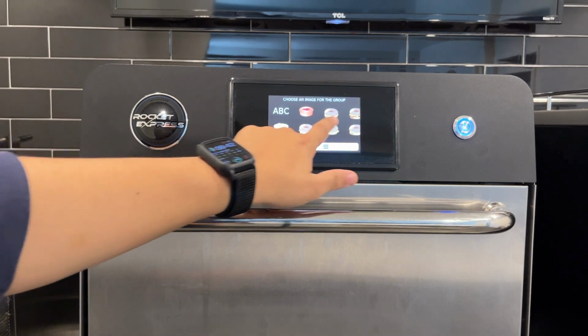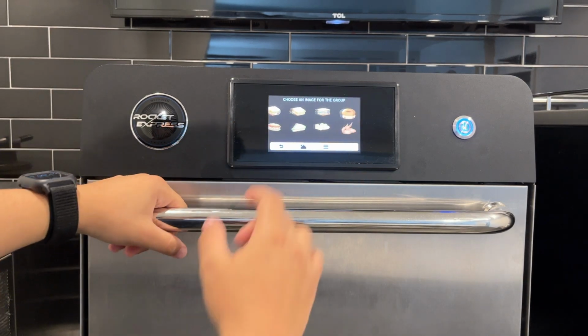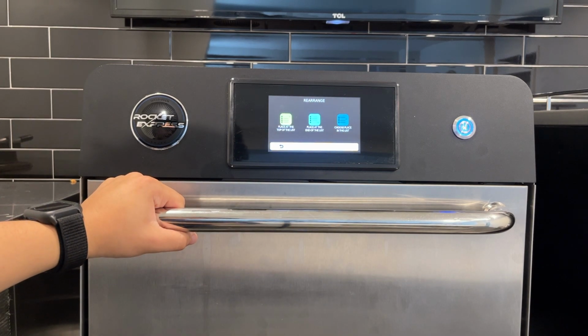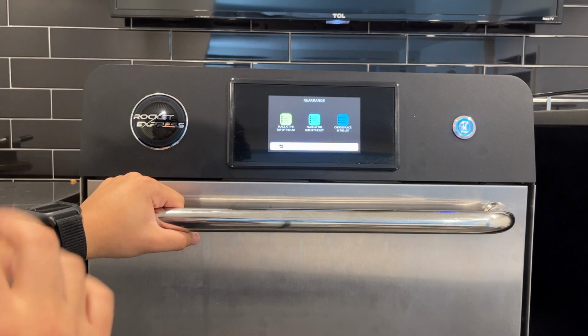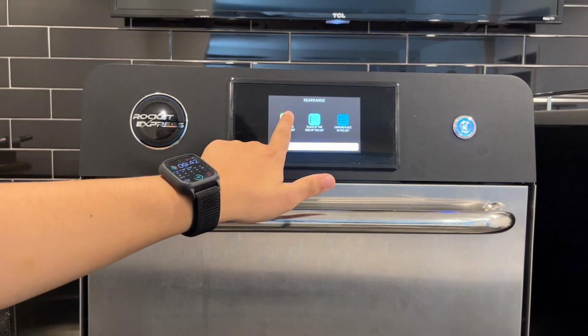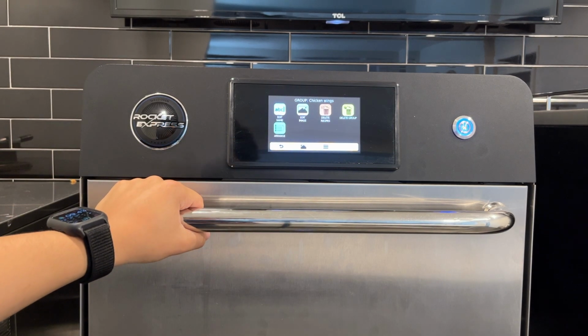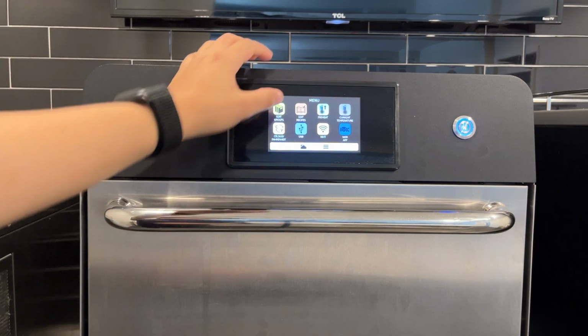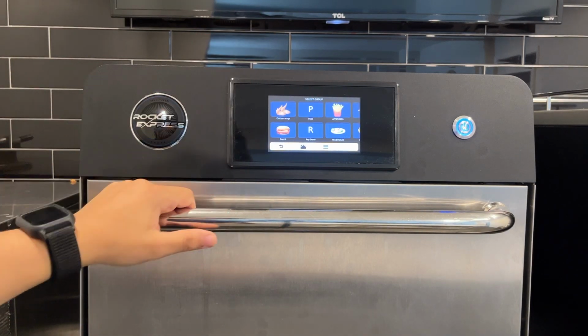Confirm. And now I can choose an icon for my group. I'll choose this one. And I can select the place that I want to see this group on my list, top of the list. Now I have my group created. All I need to do is go back twice and start editing my recipes.